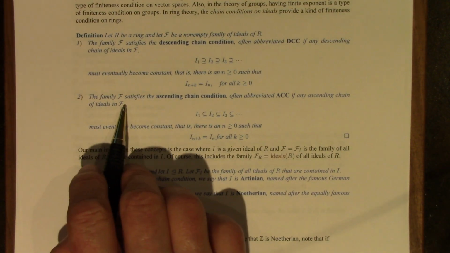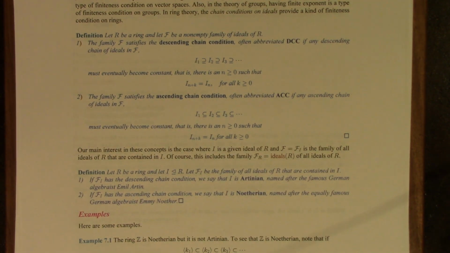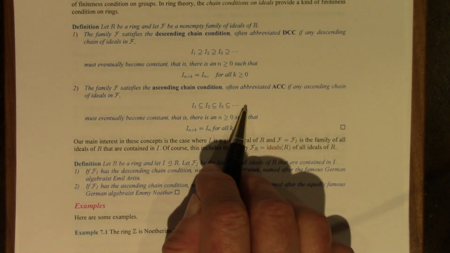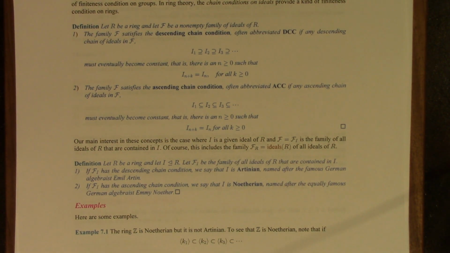Dually, a family F satisfies the ascending chain condition, abbreviated ACC, if any ascending chain of ideals of this form must eventually become constant.